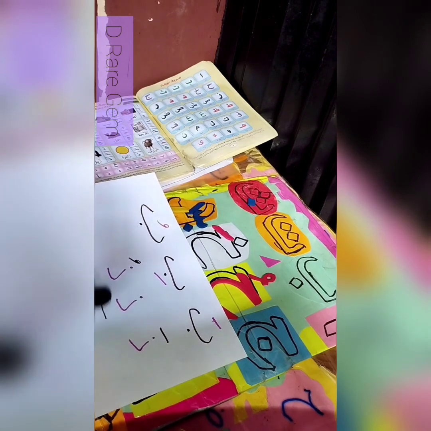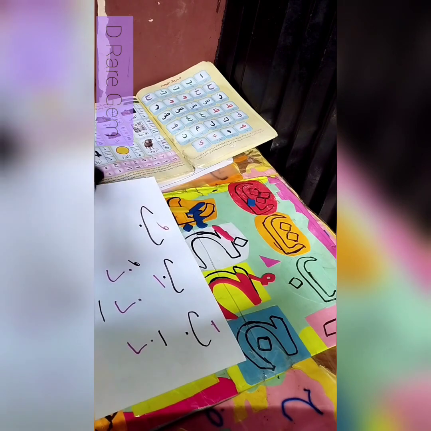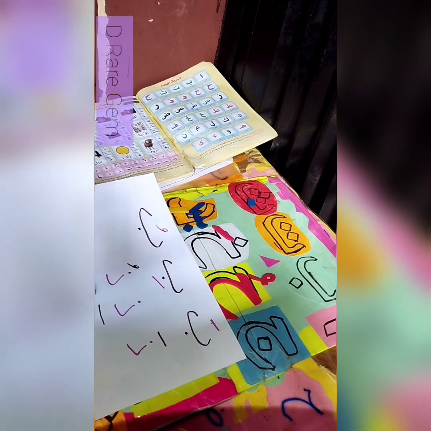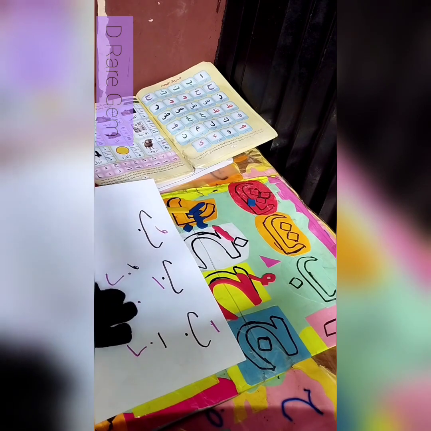They should be able to recite it with each haraka before you now start combining.